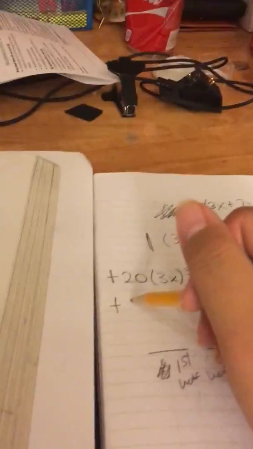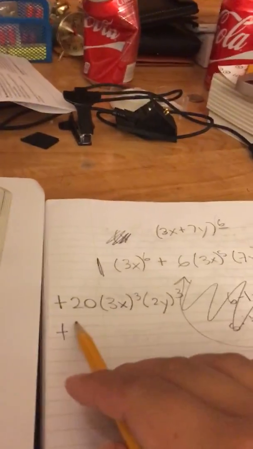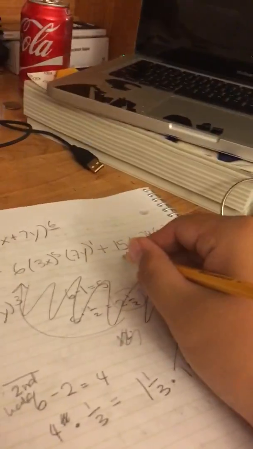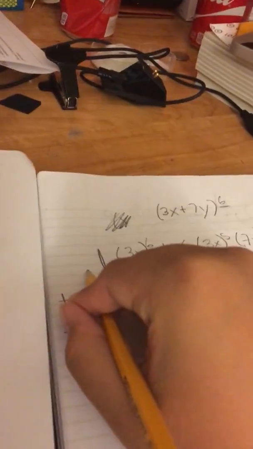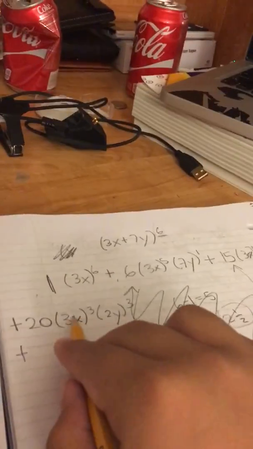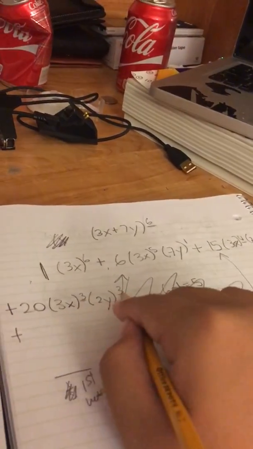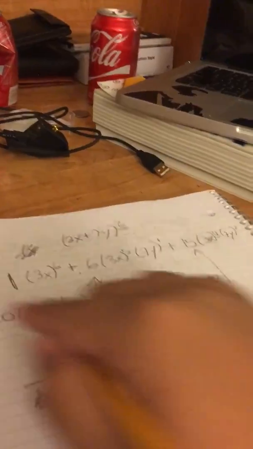So once we get to the power of 20, all we really have to do is start going backwards. The next term has to be 15, 6, and then 1. And all we have to do is keep following the pattern: we're going to minus 1, plus 1, until we get back to 1.